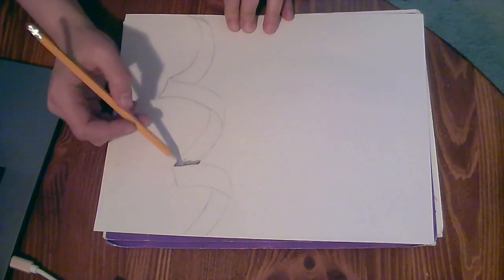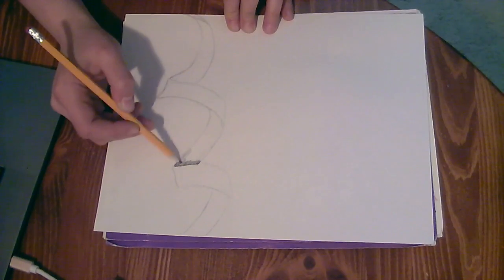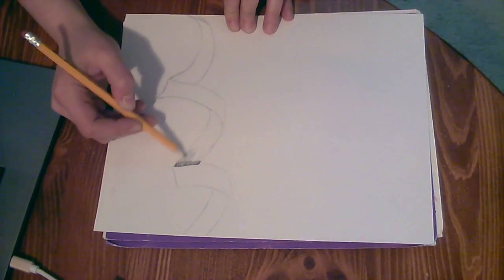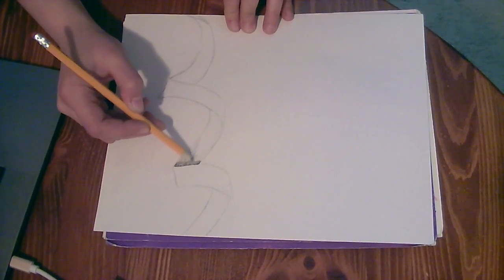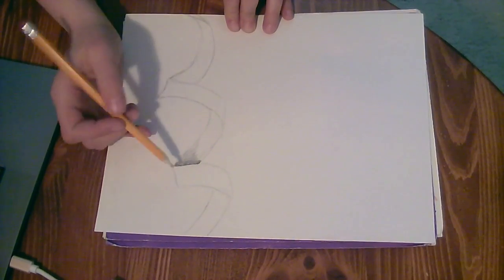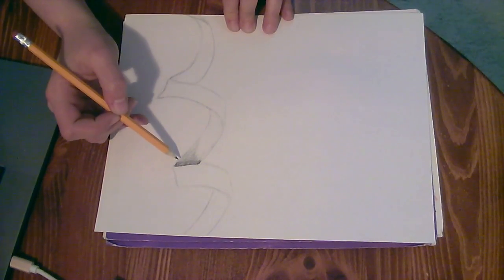And then I'm going to do light. And the smoother you can transition it, the better. So we got this part right here.